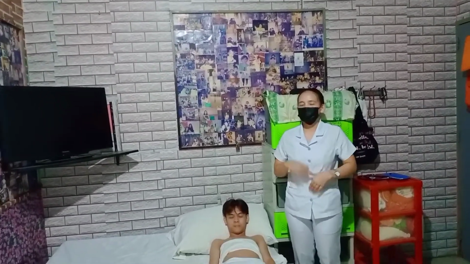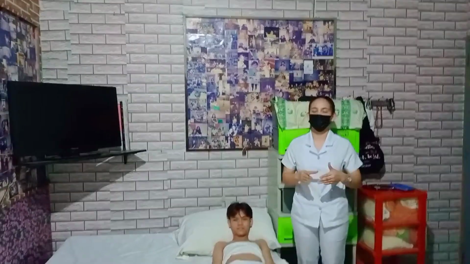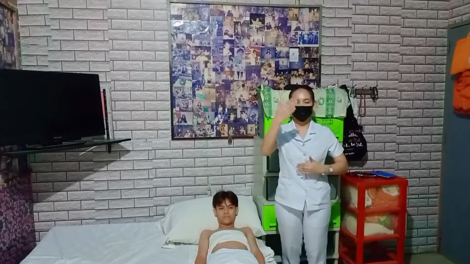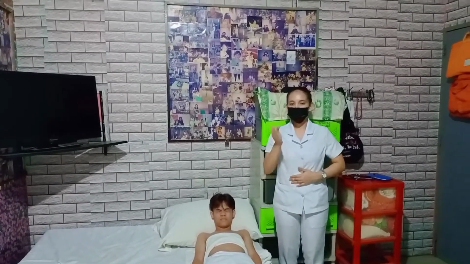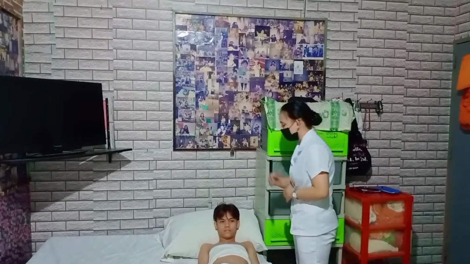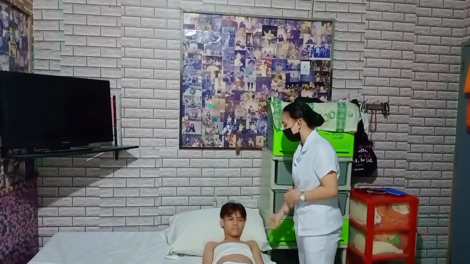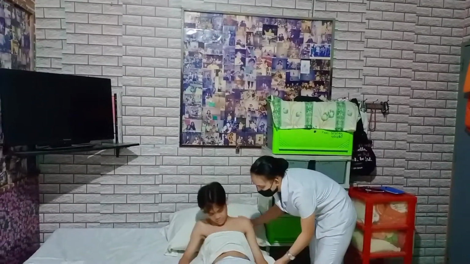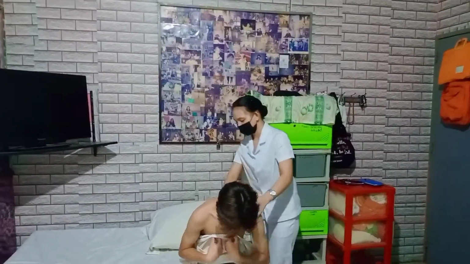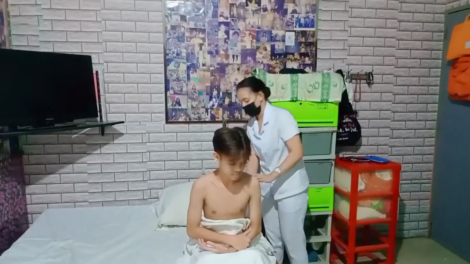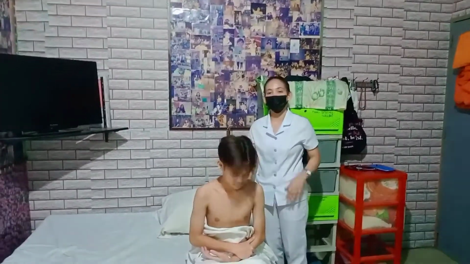liver, and I'm going to ask my client to sit, and then I'm going to face his back. So, sir, I would like to ask if you allow me to ask you to please sit down so I could check your back. Is that okay with you? Okay lang po. Okay, sir. Please be careful, sir. Straighten your back. And then now I'm going to percuss it, starting from the lower part into the upper part of it.